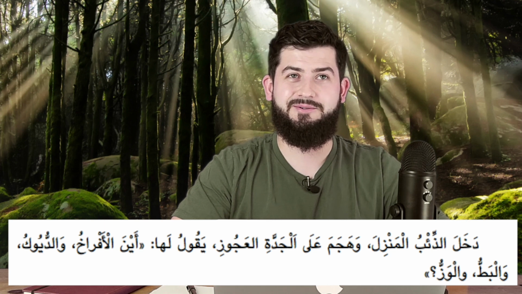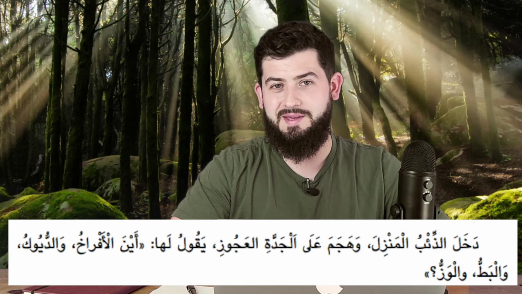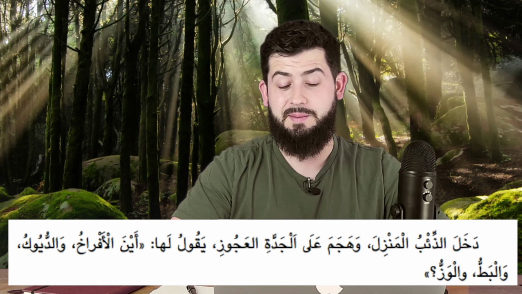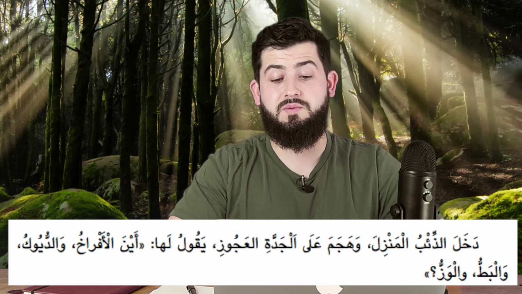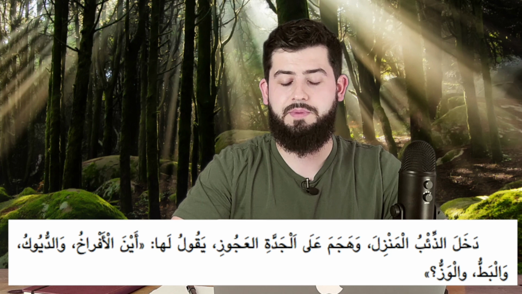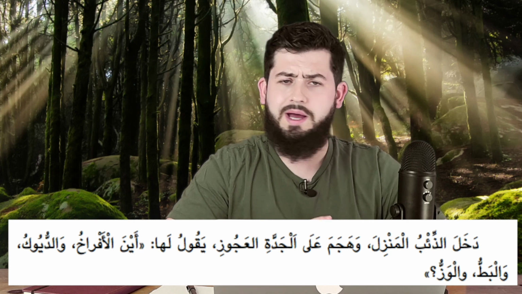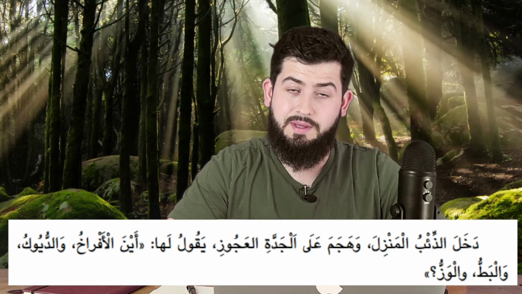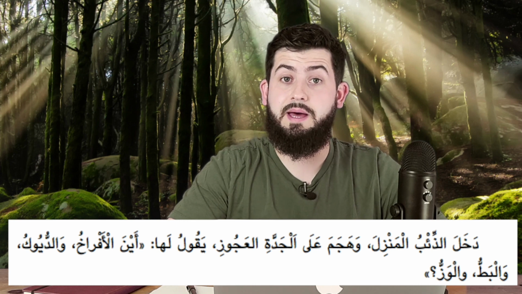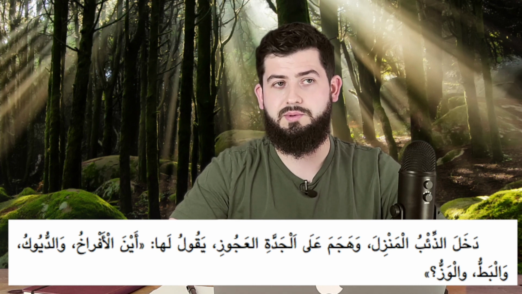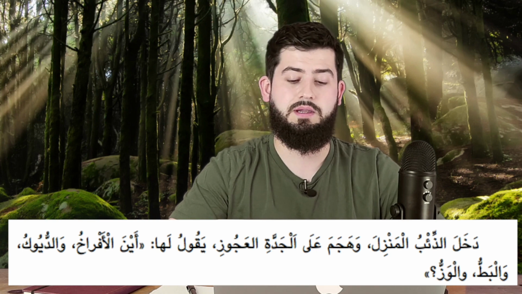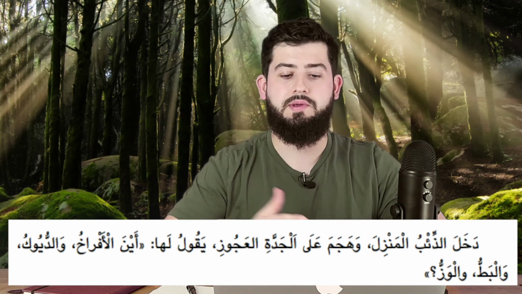This is a very nice sort of verb, subject, object type sentence. Step 4 for those of you on the program. دخل means enter. الذئب is the wolf and المنزل is the home. The wolf entered the home. وهجم على الجدة العجوز. And he attacked. The verb هجم means to attack, and yes, often it is used with the preposition على as well, literally to attack upon somebody.